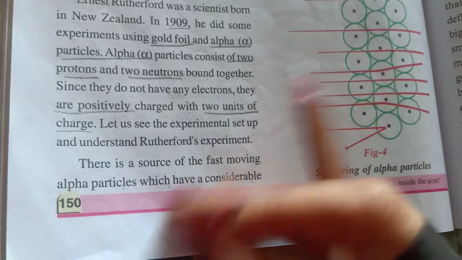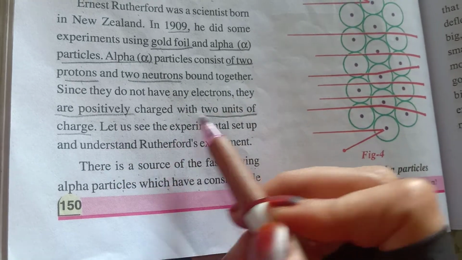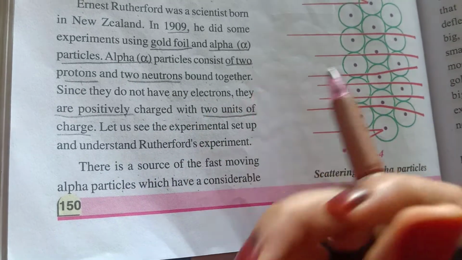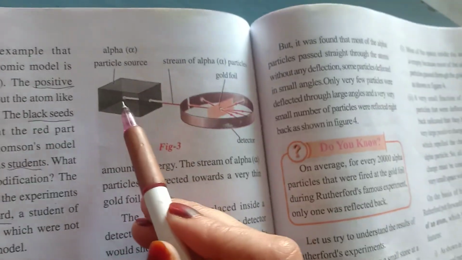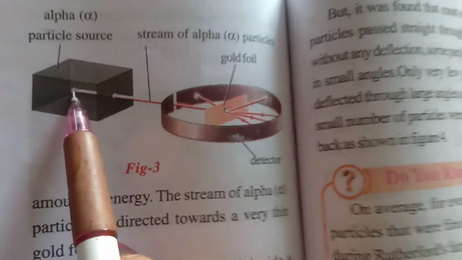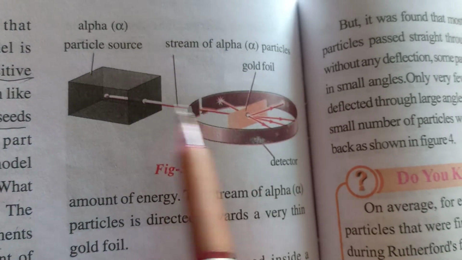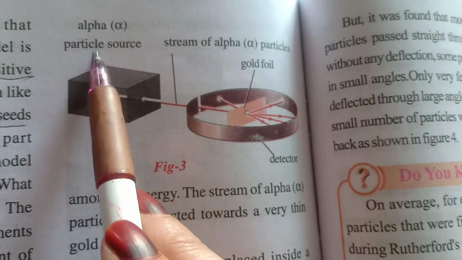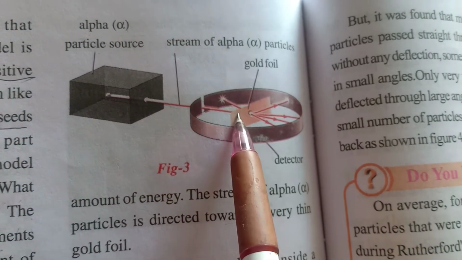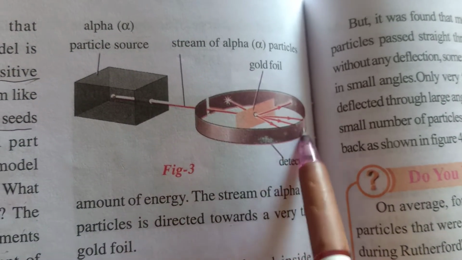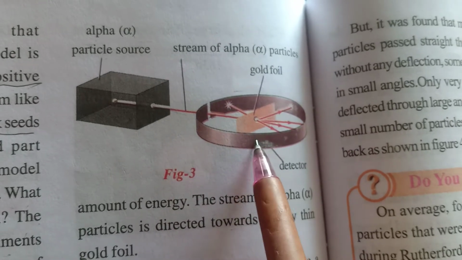This alpha particle does not have any electron. They are positively charged, with 2 units of charge. As you can see in this picture, Rutherford put an alpha particle source and was passing some rays. These alpha particles are coming from over here, and this is the screen, a white or black colored screen.